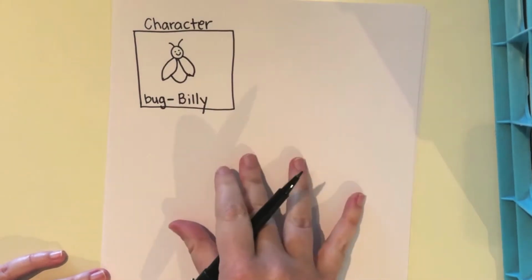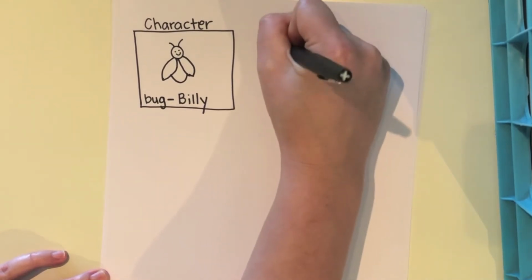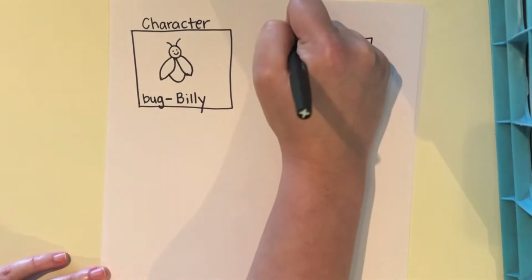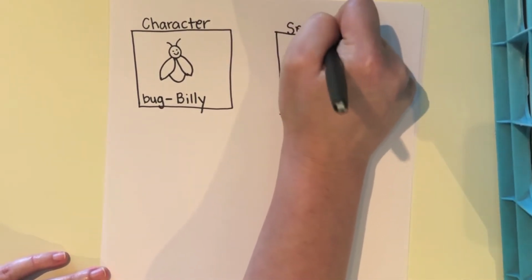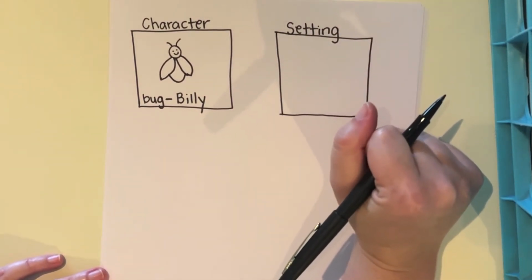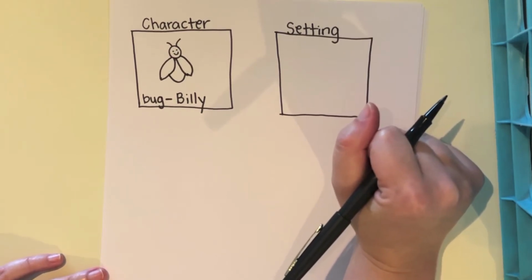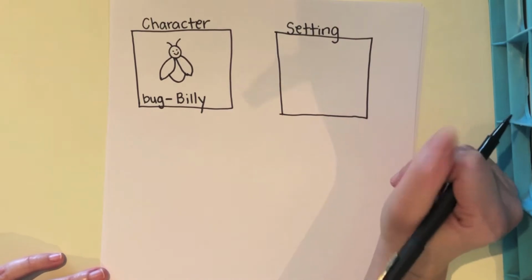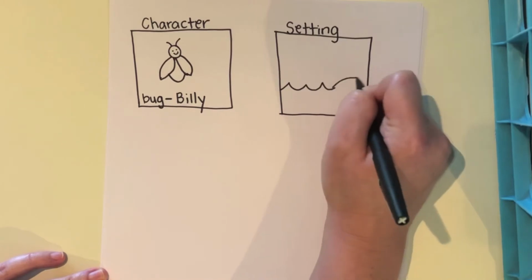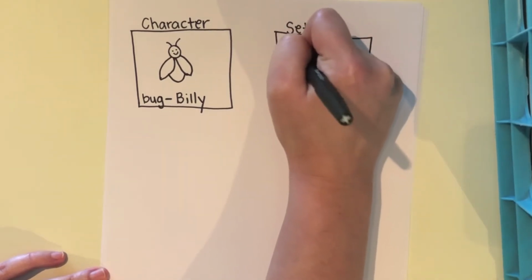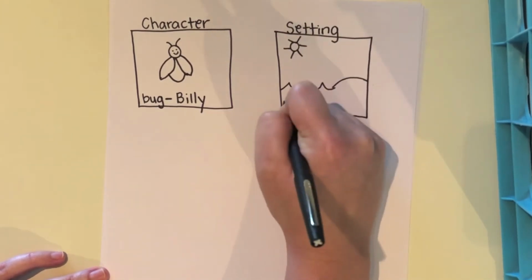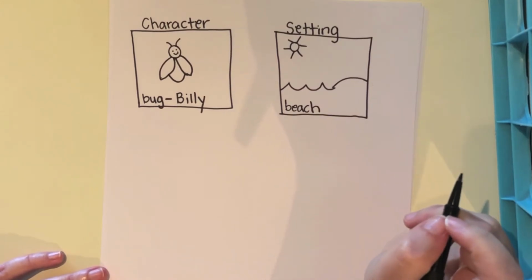All right. Now after we have our character, we need to have a setting of our story. Now remember, the setting is where it takes place. It can take place in a lot of different spots. You can have it in your own backyard. It can be at the park. I'm gonna have my setting take place at the beach because I really like the beach. So I'm gonna go ahead and do the sun, and then I'm gonna label that beach. And it's gonna be a nice sunny day for Billy the bug.